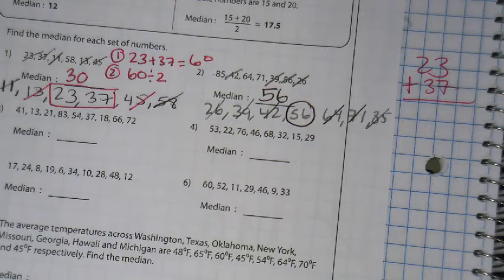All right. Start number 3. Is 3 an easier or a hard one?